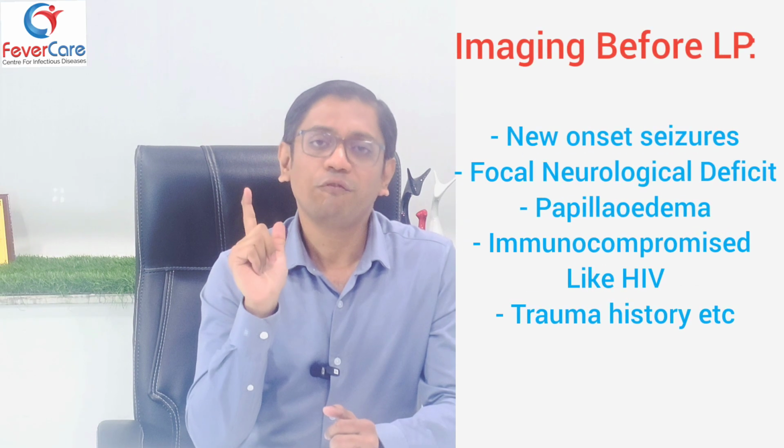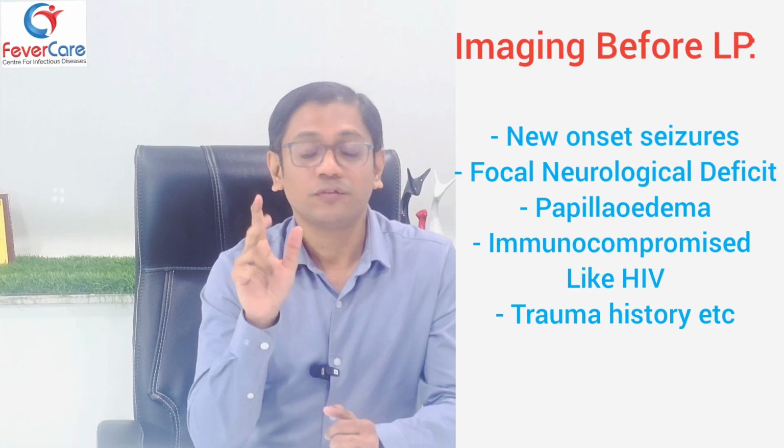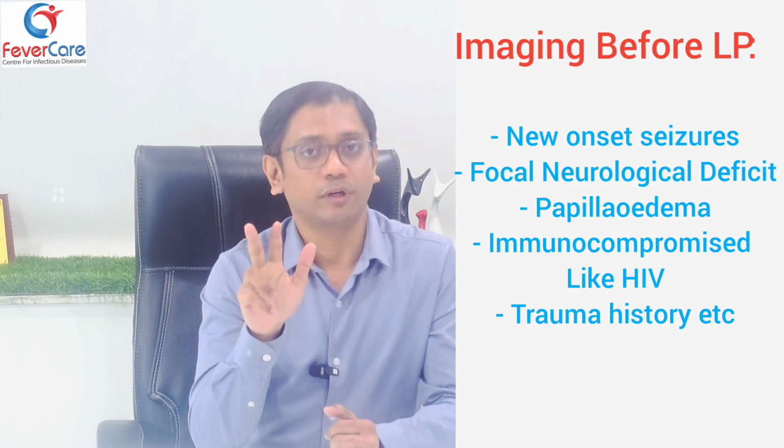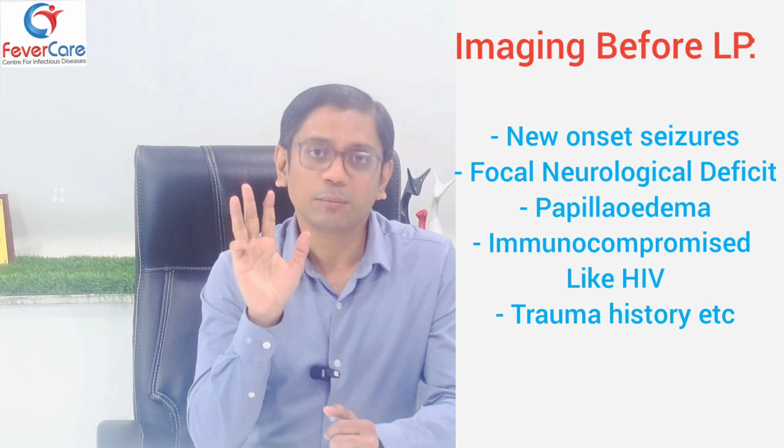Now yes, we have to do lumbar puncture, but whether to do it after imaging like CT and MRI of brain or before it. So if the person has new onset convulsion, focal neurological deficit, clinically detectable papilledema, or if the person happens to be immunocompromised, like someone with HIV, then always it is imaging first and lumbar puncture for CSF examination later.